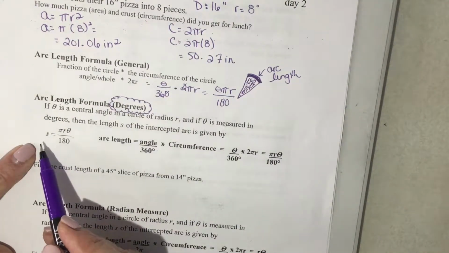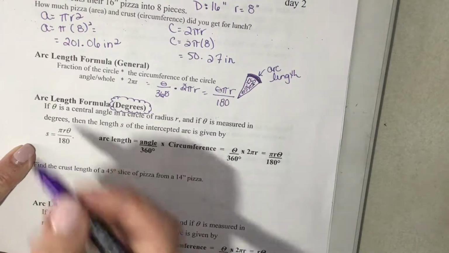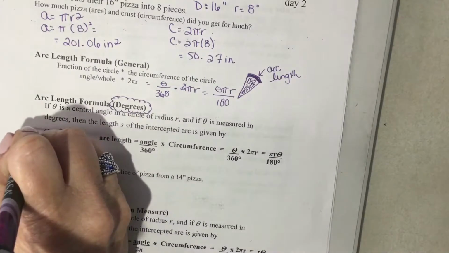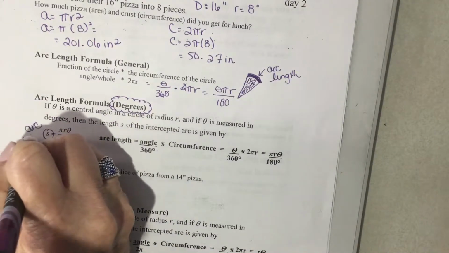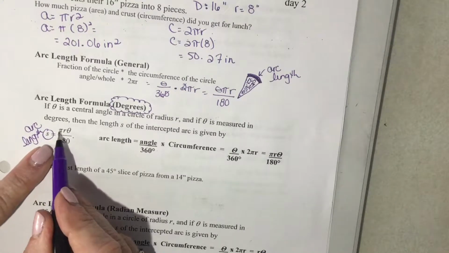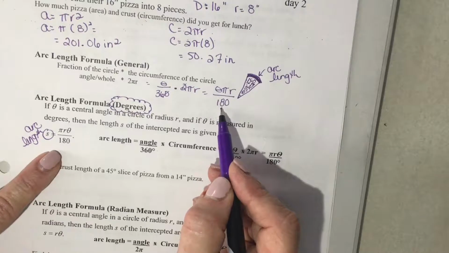So here it is, and arc length is represented using the letter S. So S is going to equal pi times my radius times my angle, all divided by 180.